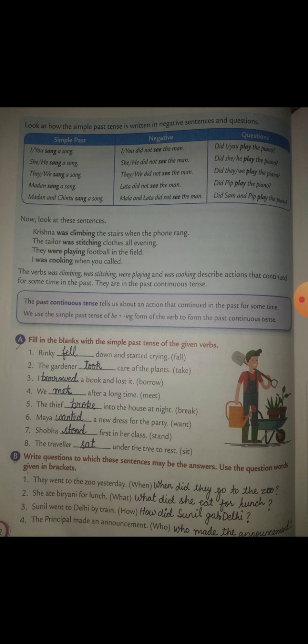And questions. If you have to make any question, then in simple past tense, how will we make it? We use did to make a question in simple past tense. For example, did you play the piano? Did she play the piano? Did they play the piano?